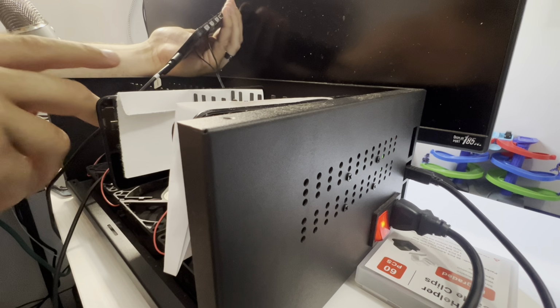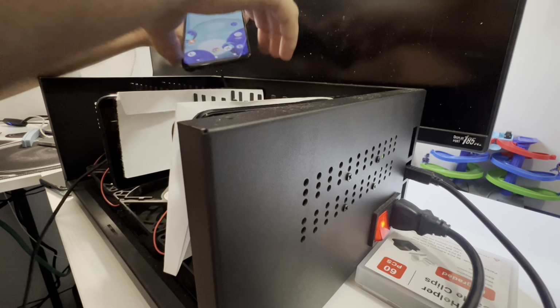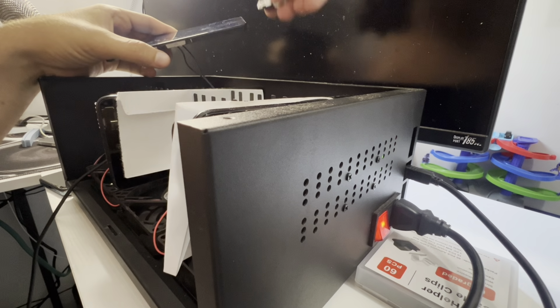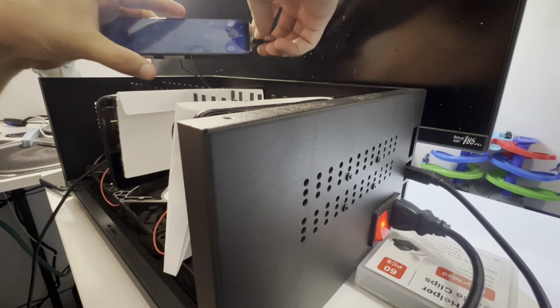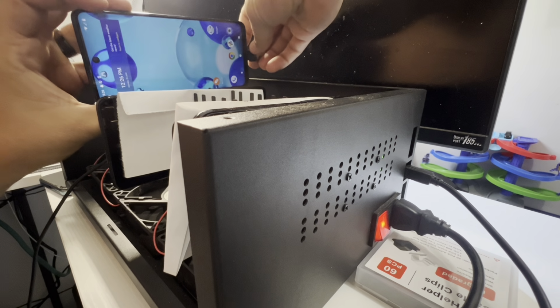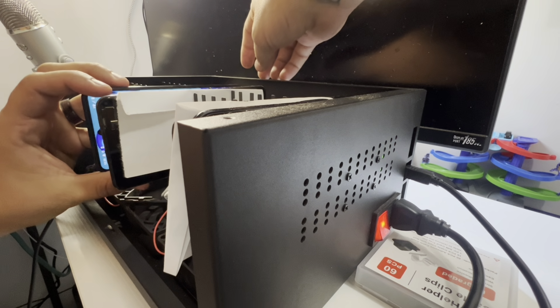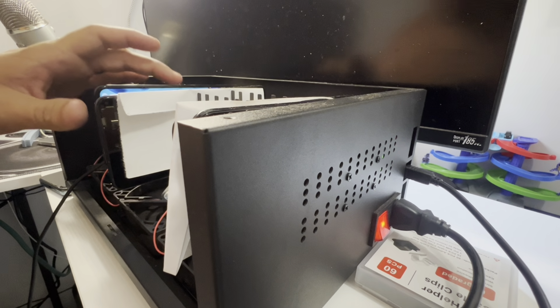Now I can unplug this and plug it into the actual motherboard with the little dongle. Let's see, make sure it's set up the right way. Right there. This is it. There we go.